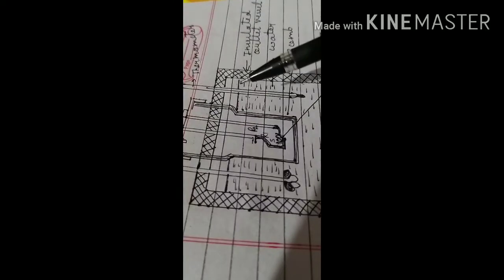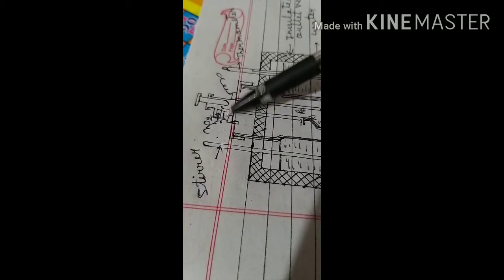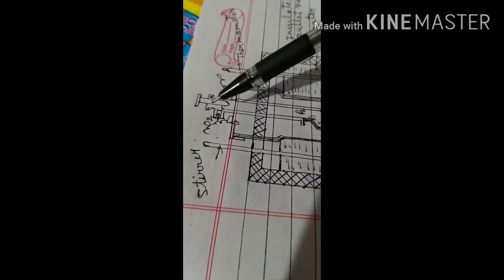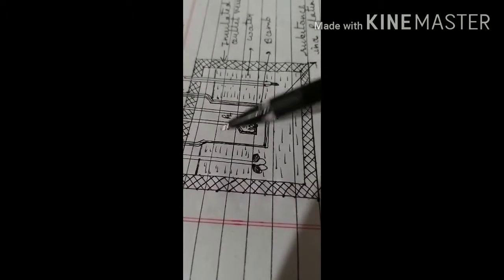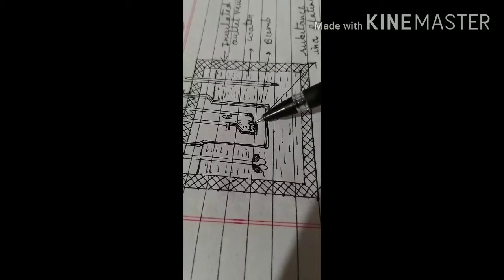Now we use two electrodes, and with the help of these electrodes we will pass the electric current. After that we fill water around the bomb, meaning the steel container. On one side we put the thermometer for the measurement of temperature, and on another side we put the stirrer, which will continuously move, circulate the heat, and completely distribute the heat produced in the system.